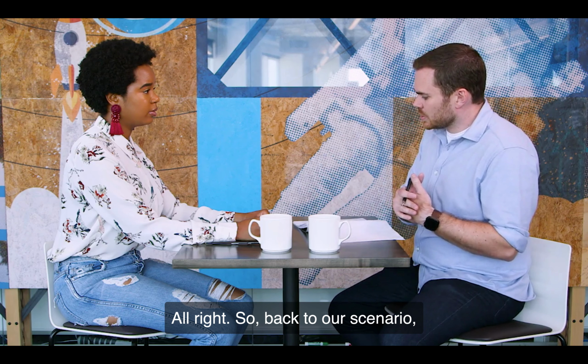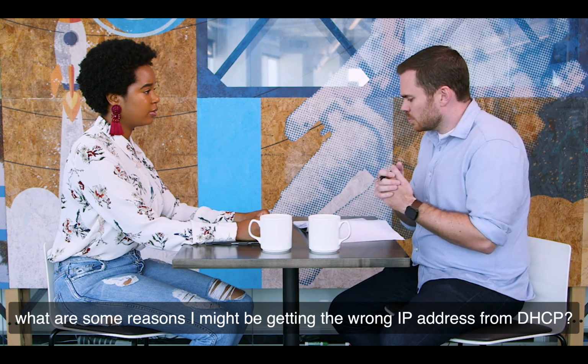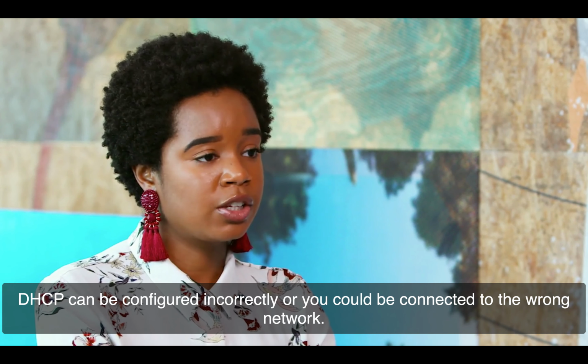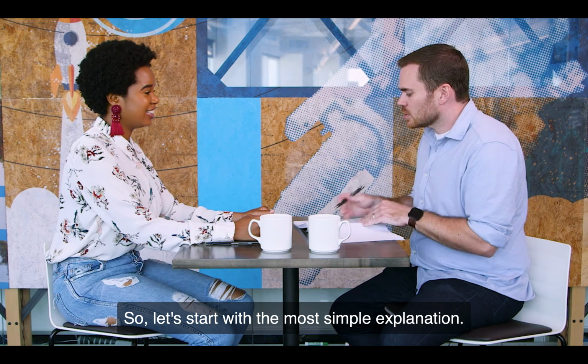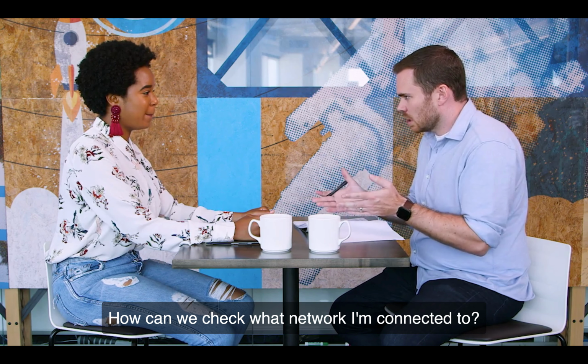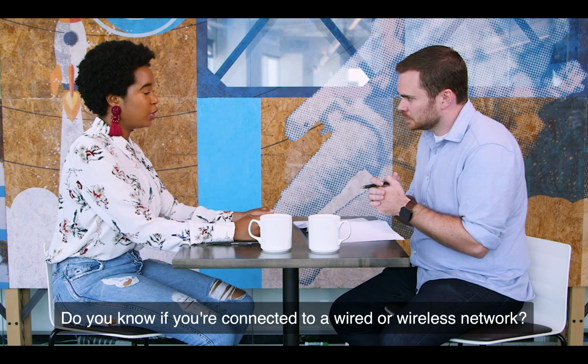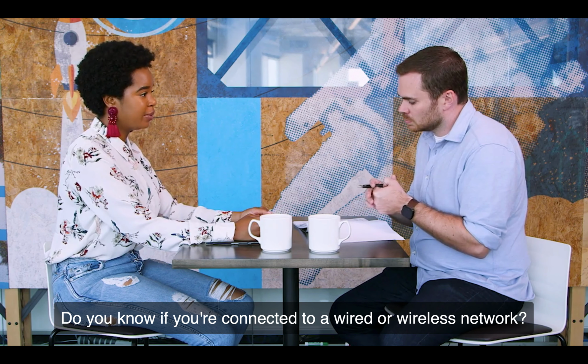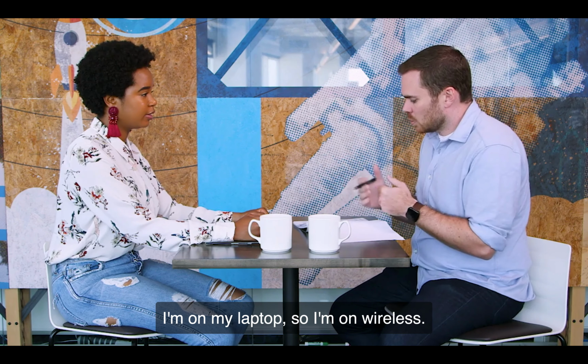All right, so back to our scenario. What are some reasons I might be getting the wrong IP address from DHCP? DHCP can be configured incorrectly, or you could be connected to the wrong network. So let's start with a more simple explanation. How can we check what network I'm connected to? Do you know if you're connected to a wired or wireless network? I'm on my laptop, so I'm on wireless.